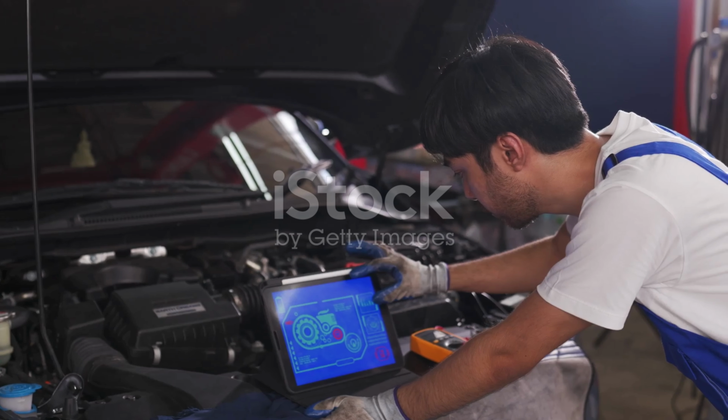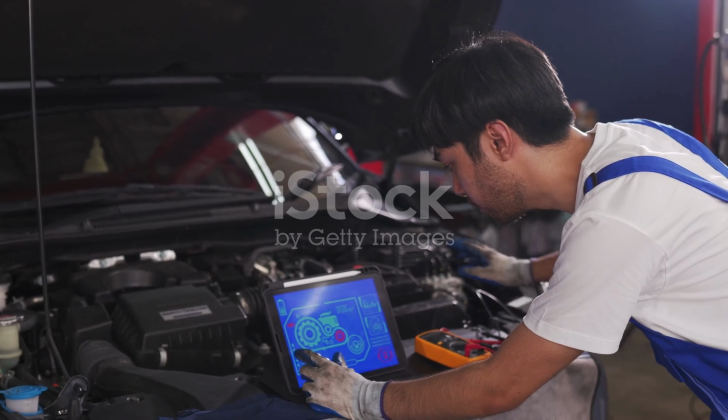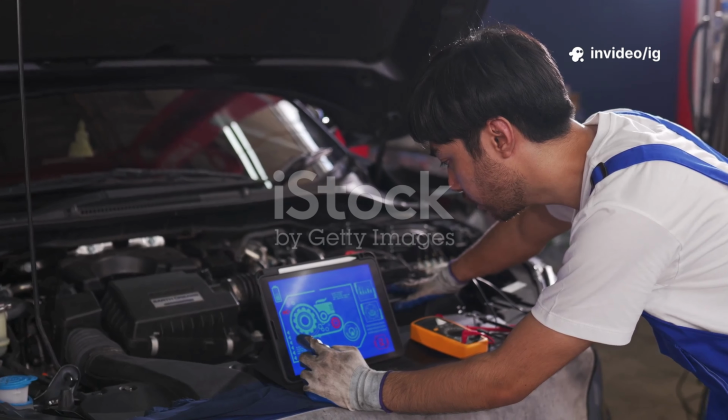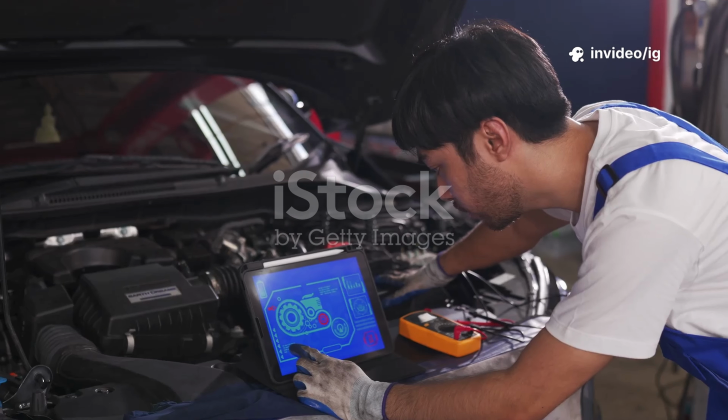A P0809 error in the clutch position sensor circuit can prevent your car from starting and cause shifting problems. Checking the sensor, clutch pedal switch, ECM, TCM, and wiring is key to solving this issue.